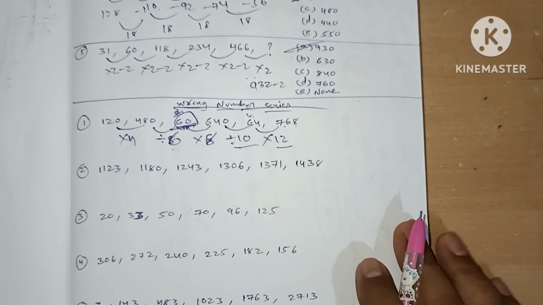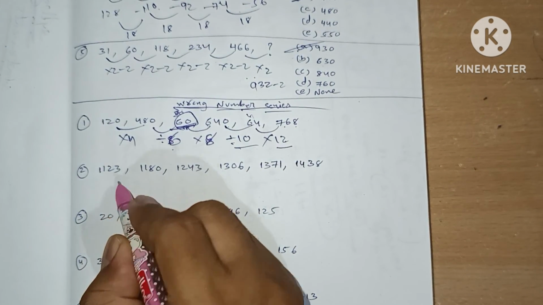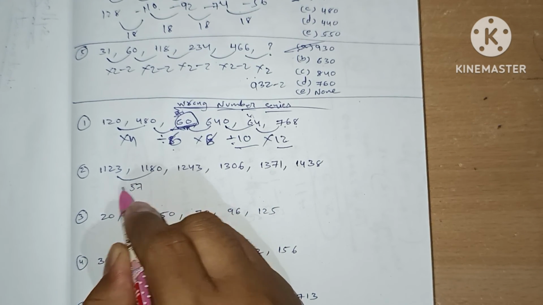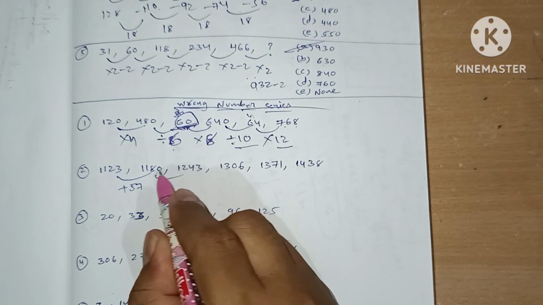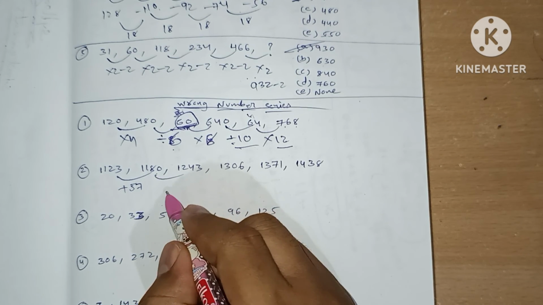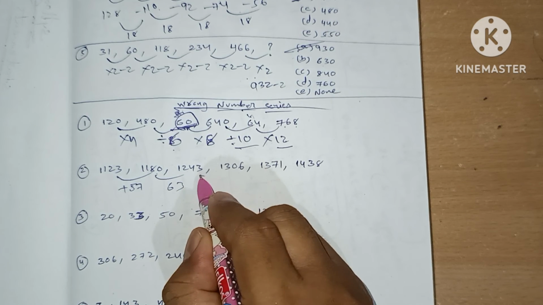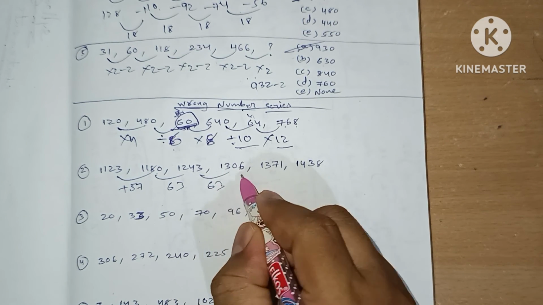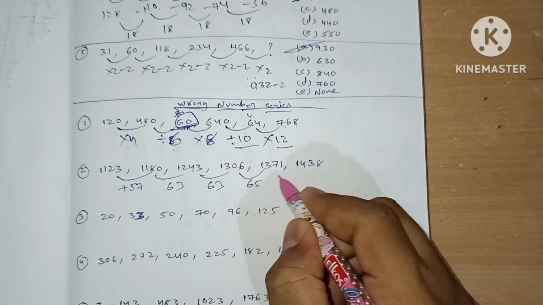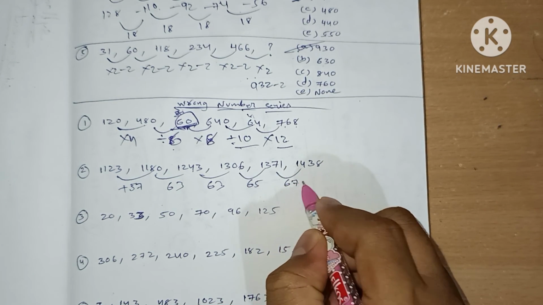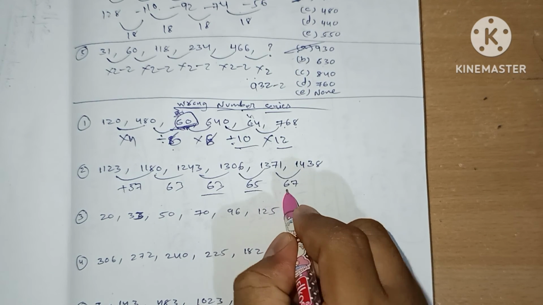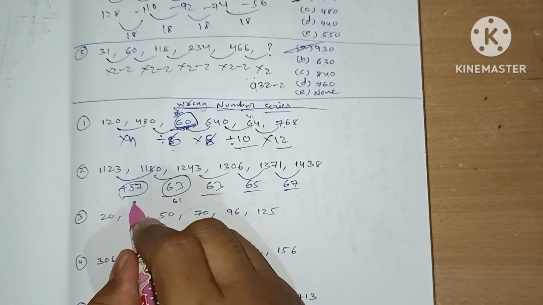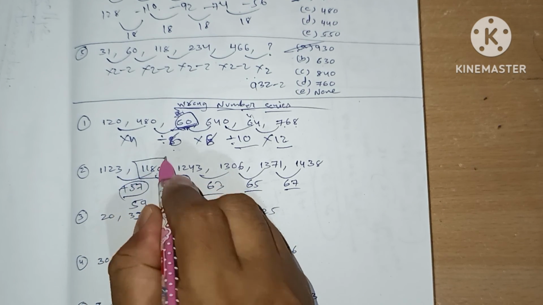Next, second question. Here we are going to see the differences between each number. Here we see a difference of 57. Here we see a difference of 20 plus 43, which will be 63. Here we see a difference of 57 plus 6, which will be 63. Here 65, 67. So these all are successive odd numbers. So it must be 61 and this must be 59. So in between them, this is our wrong number.